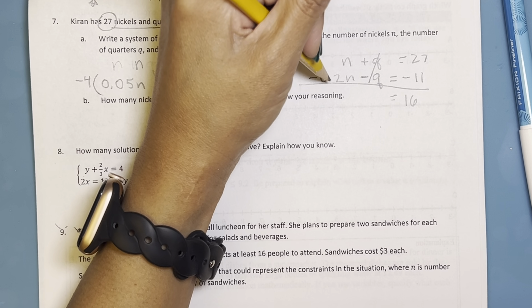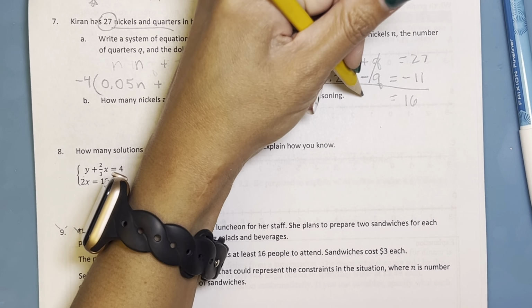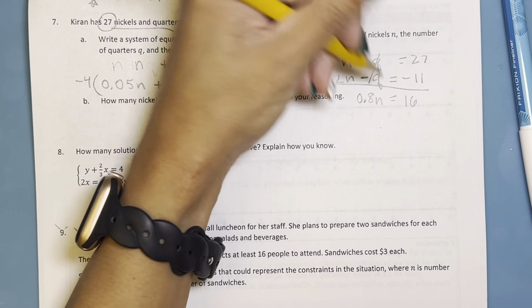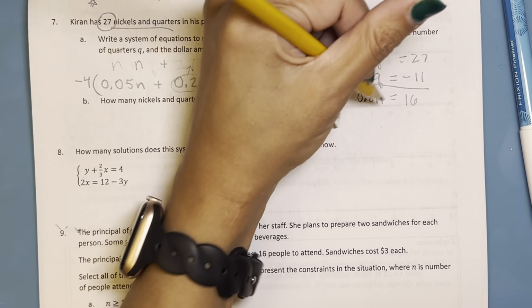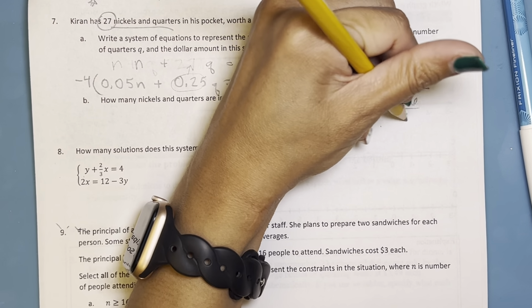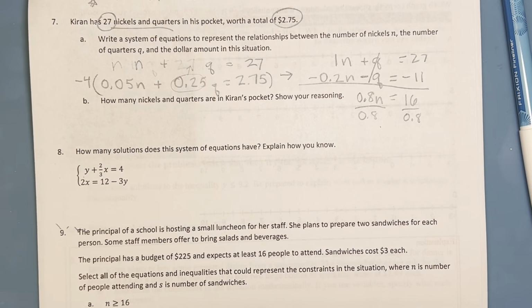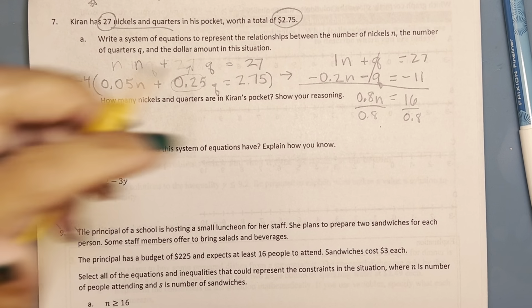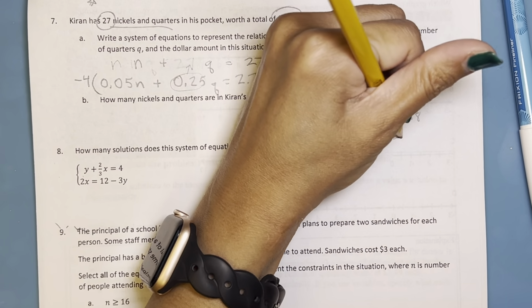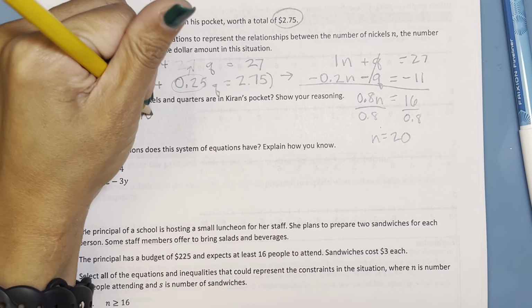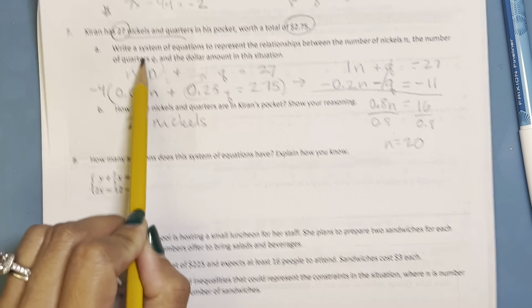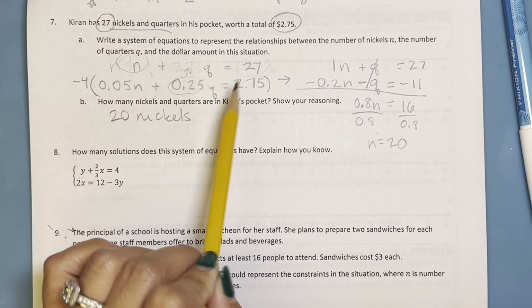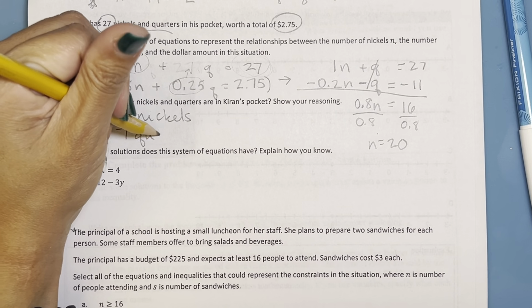And then N minus 0.2N is going to be 0.8N, right? Because this is 1N minus 0.2. So now I'm going to divide by 0.8 on both sides. You'll get 16 divided by 0.8 is going to give us N equals 20. This means I have 20 nickels. And then I need to figure out how many quarters. Well, if I have 20 nickels and 27 coins total, then that means that I have 7 quarters.